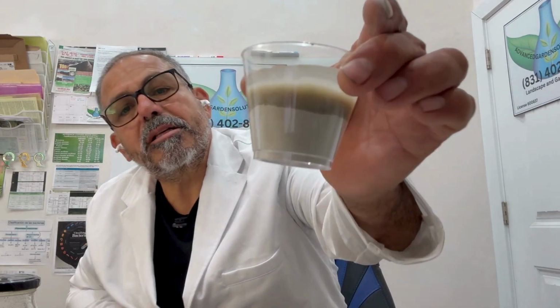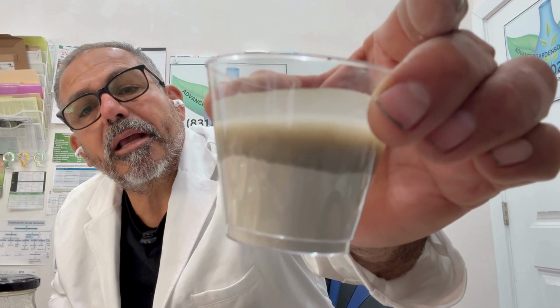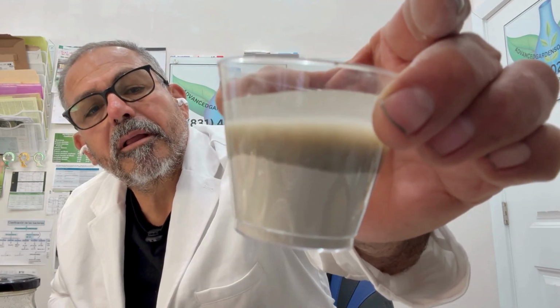Bentonite clay is also used to seal ponds because it absorbs water and becomes impermeable. It's commonly used in the drilling industry as well, where it works as a lubricant and helps flush out all the drill cuttings.